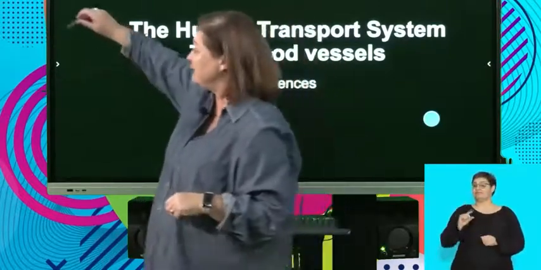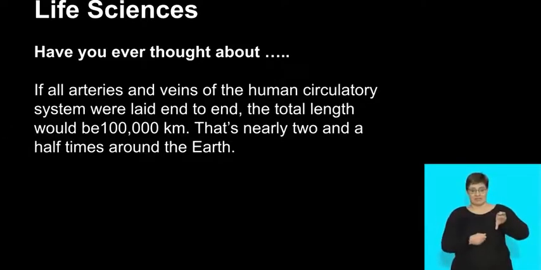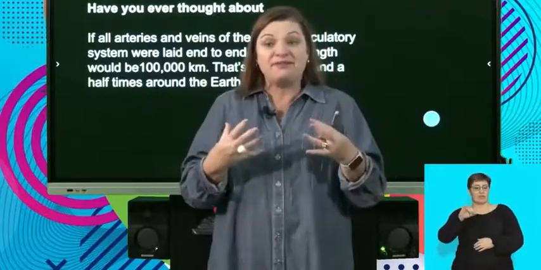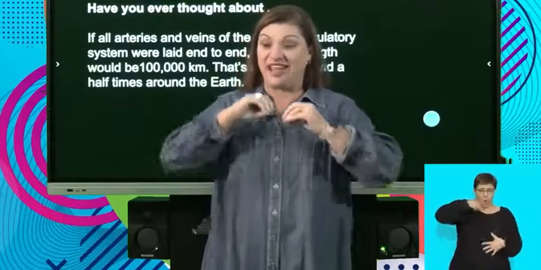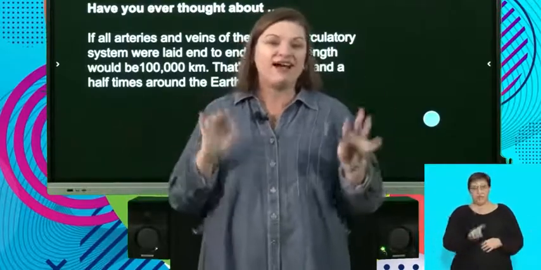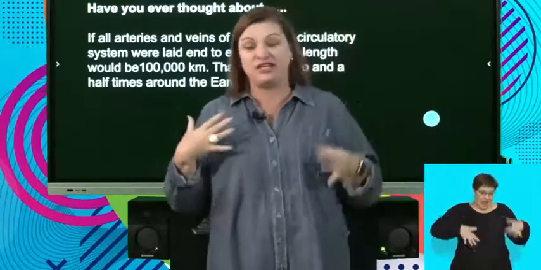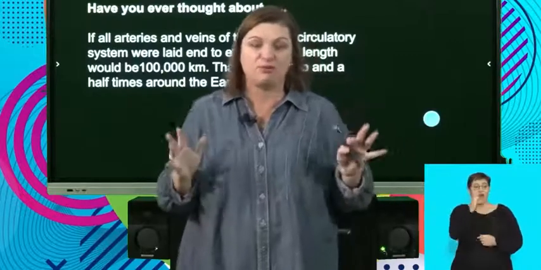Very interesting little tidbit. I did a little bit of research just to make sure that I was correct. We're doing blood vessels today. When I talk about blood vessels, I'm speaking about the arteries, the veins, and the capillaries. If we take all of our arteries, veins and capillaries out of the body and lay them down, it comes to about 100,000 kilometers. You have enough blood vessels in your body to go 1.5 times around the earth. That to me is pretty amazing.